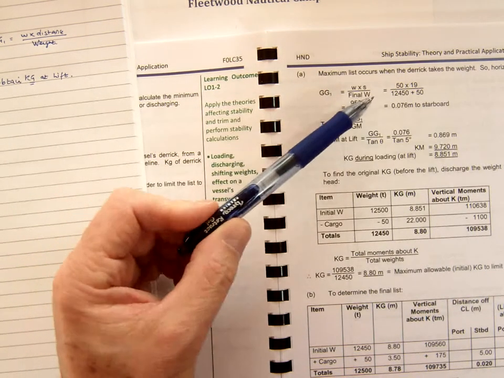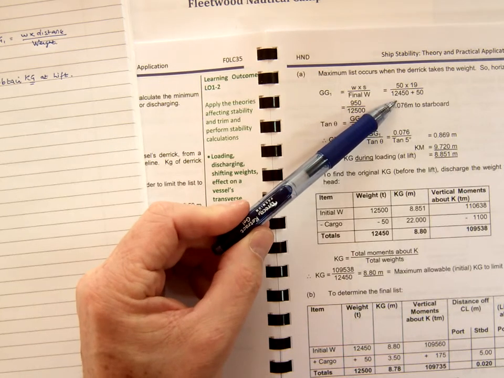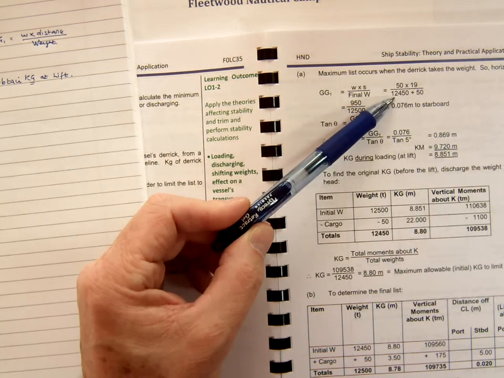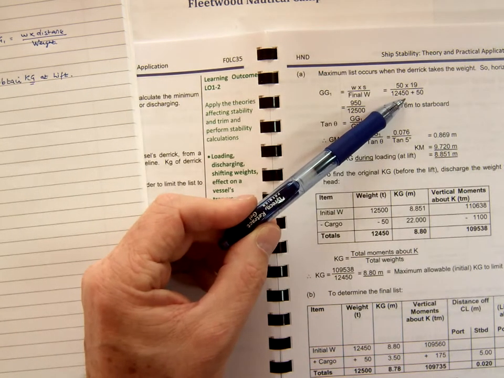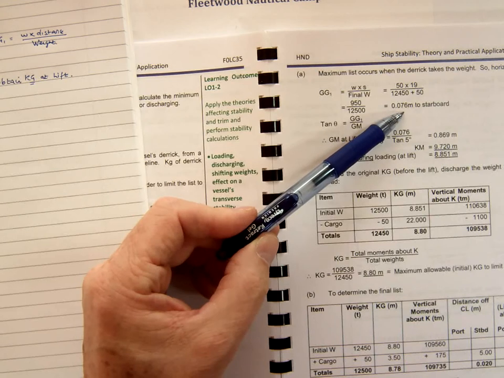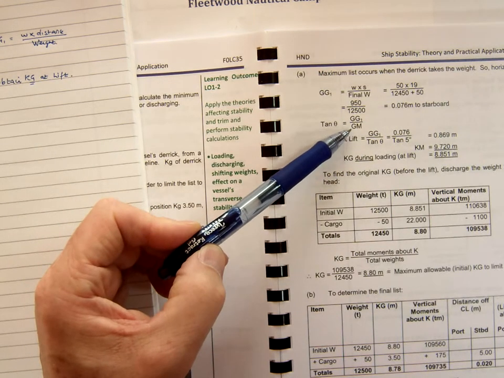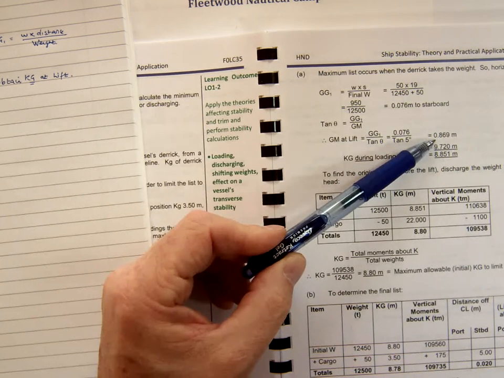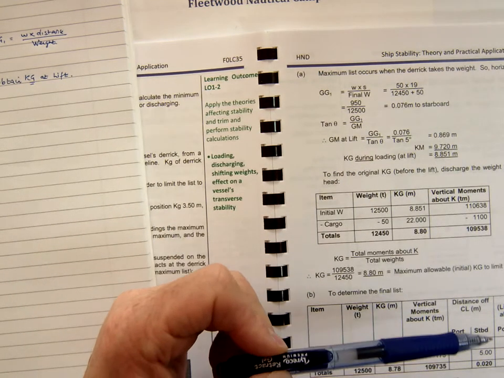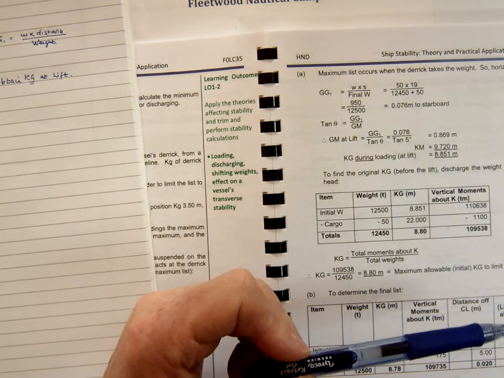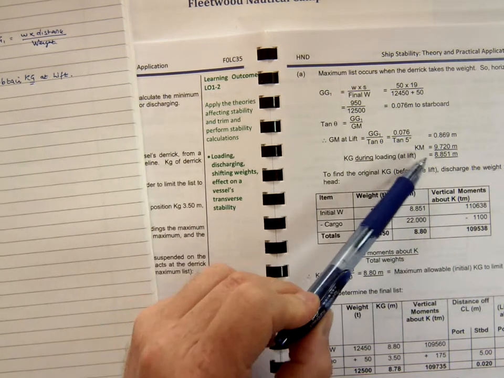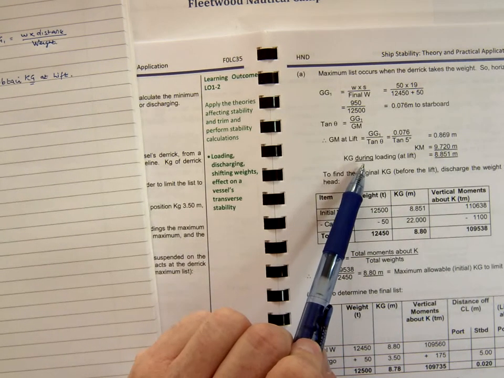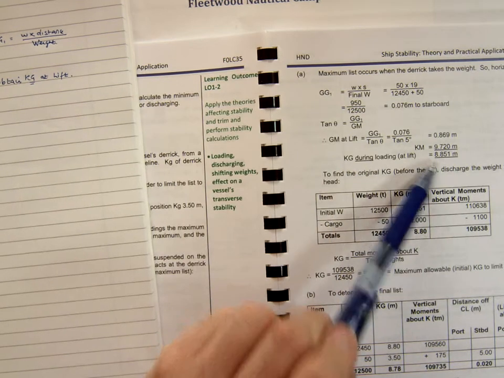So GG1 is going to be 50 times 19. The total weight, of course, is the initial displacement of the vessel plus the 50 tonnes. We can see there it's 12,500. GG1 is 0.076 to starboard. Tan theta is GG1 over GM. Therefore, GM at the lift is going to be 0.869. So at 5 degrees angle of list, our GM would be 0.869. KM we're told is 9.72. Therefore, at that point, when we would expect the maximum list, our KG is going to be 8.851.